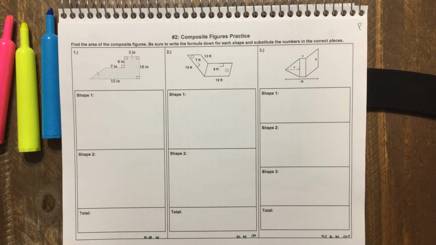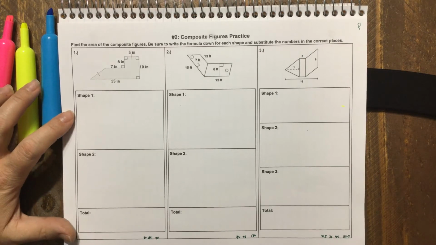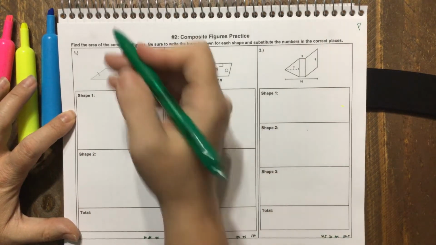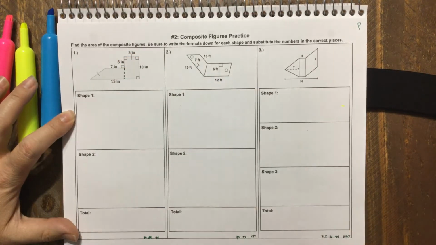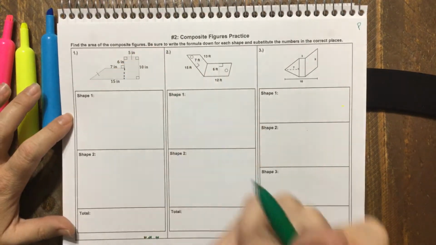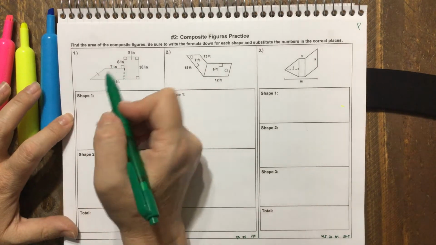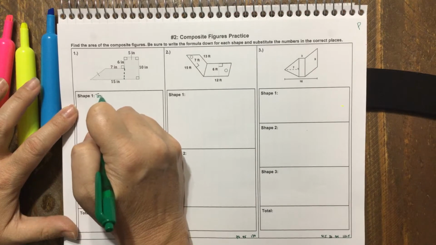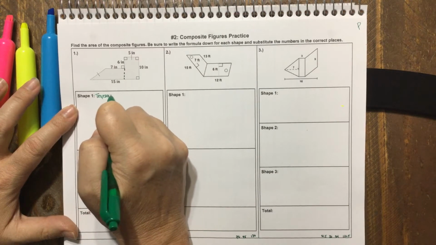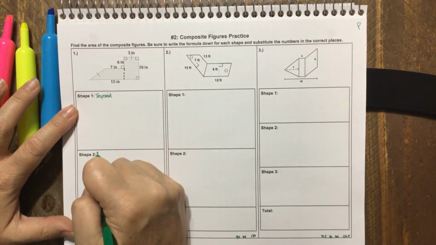Remember from the notes that we are going to look for a place to naturally break up these shapes, find the area of each part, and then add those together to find the area of our whole shape. So this little wonky shape here, a natural break would be right about here. This is going to be our shape 1, and our shape 1 is going to be a trapezoid. Our shape 2 is a rectangle.